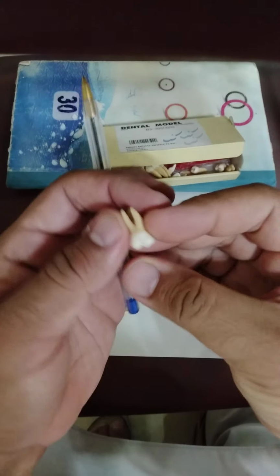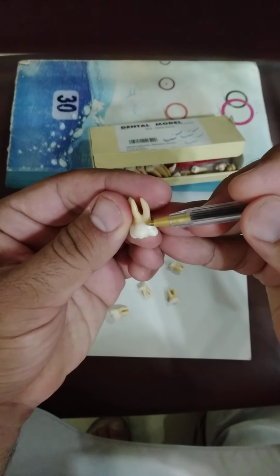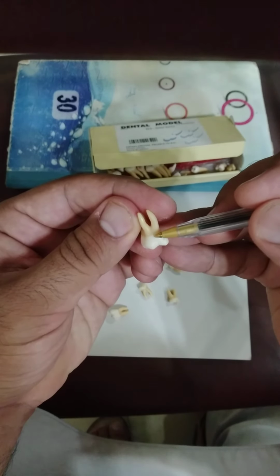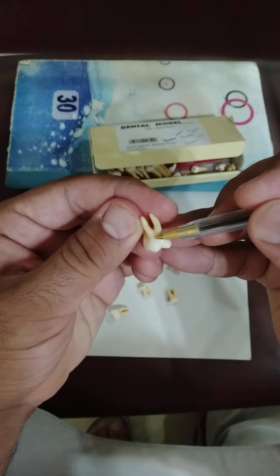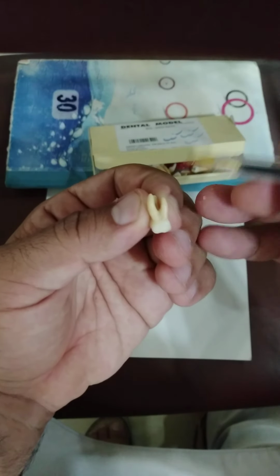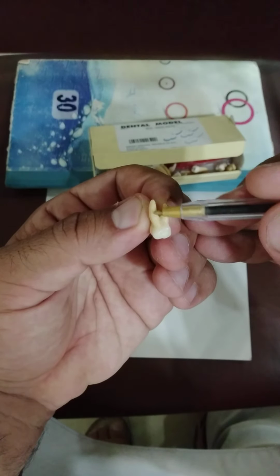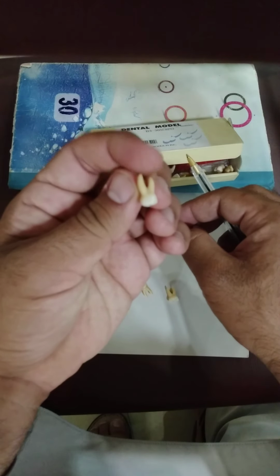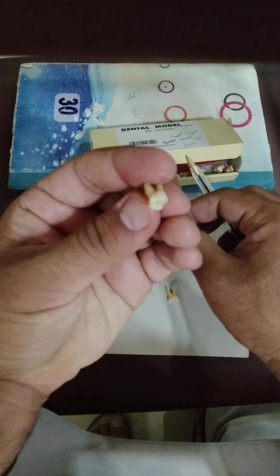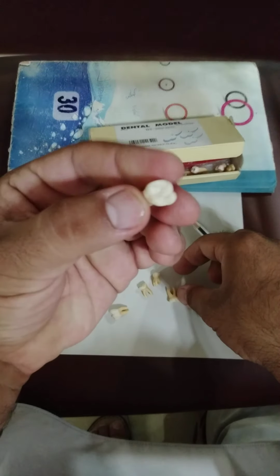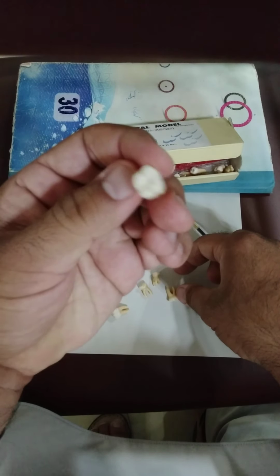You can see there that in permanent teeth there is an identifiable root trunk. Root trunk is that portion of the root located between the cervical line and the point of furcation. Whereas in deciduous teeth there is no identifiable root trunk. The deciduous teeth are lighter in color or milky white in color. The permanent teeth are darker in color or yellowish white in color.